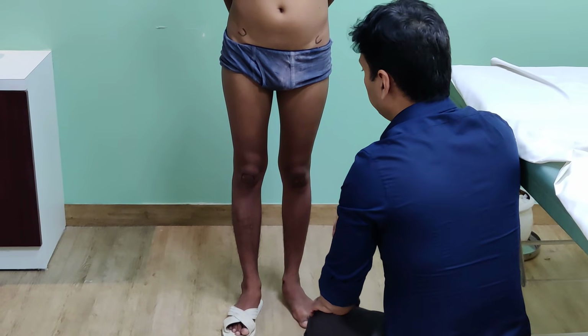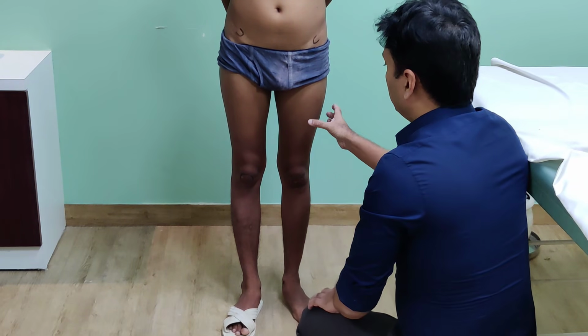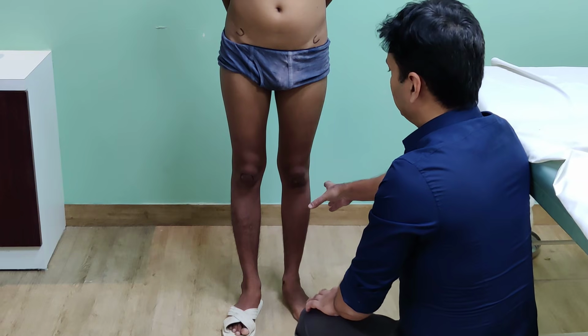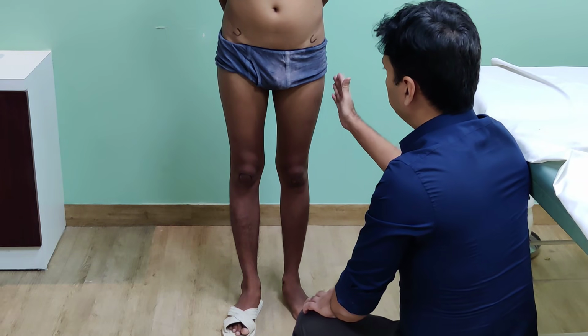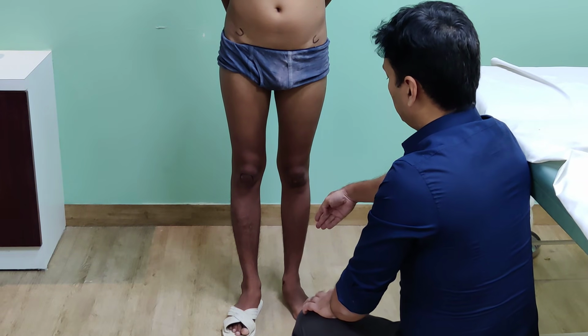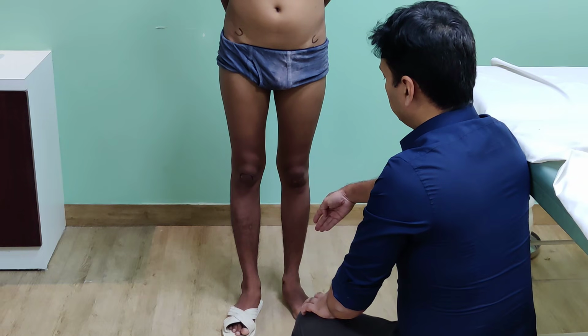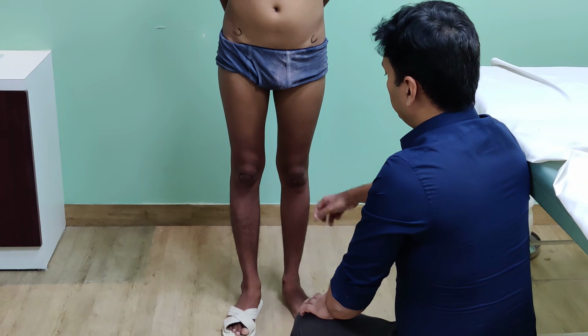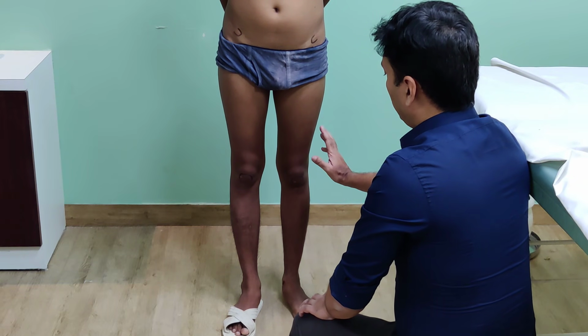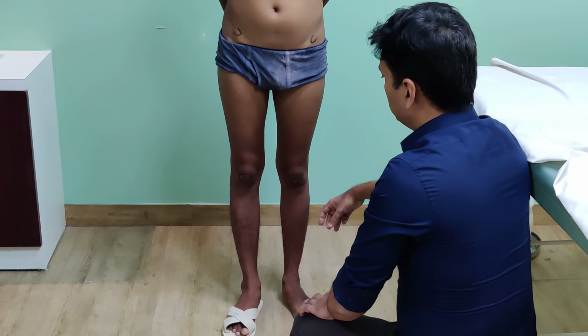On the contrary, if there was a lengthening on this side, say for example we did a total hip replacement on his left side and now he has got a lengthening on this side, how do we identify how much lengthening it is?